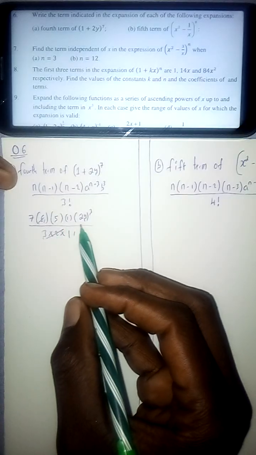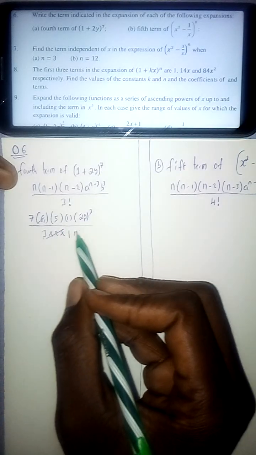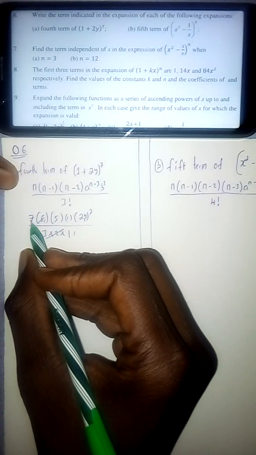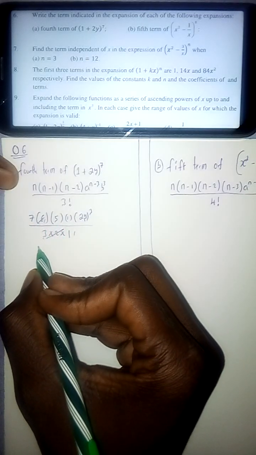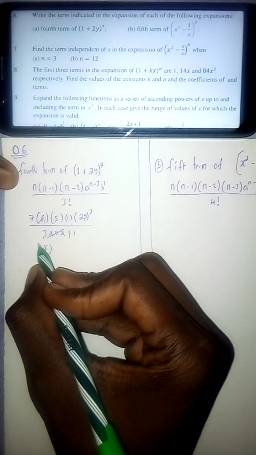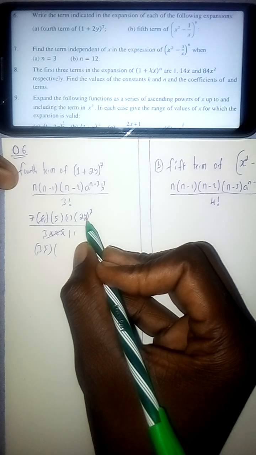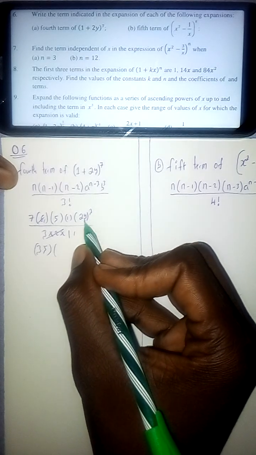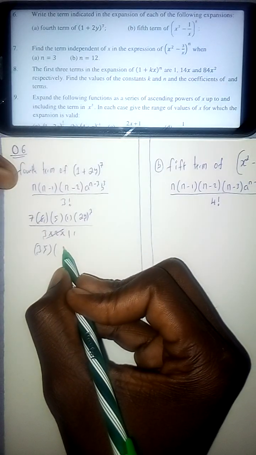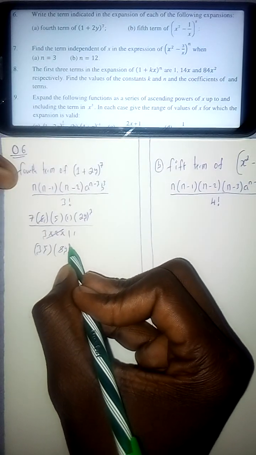Then what's next? This multiplied by this, I'm getting 35. 35 multiplied by 2y times 2y times 2y, which gives 8y cubed.